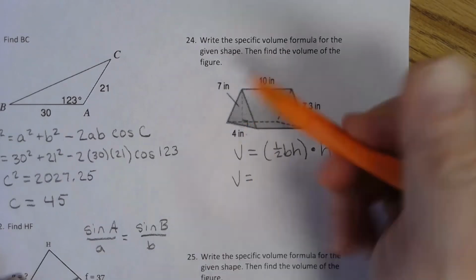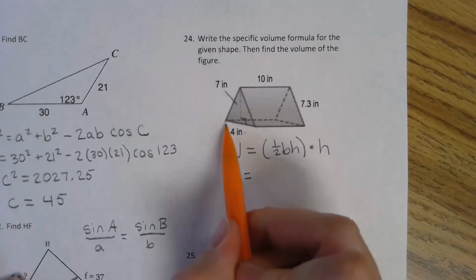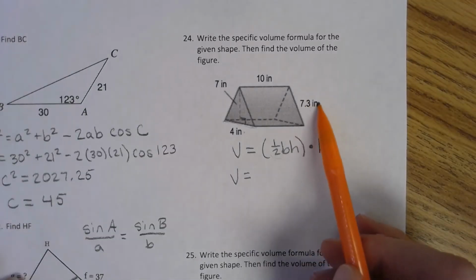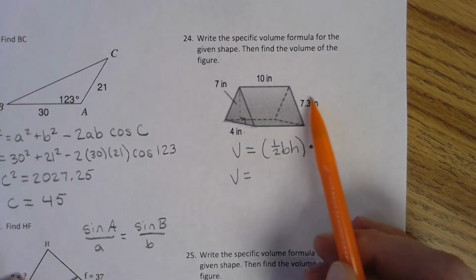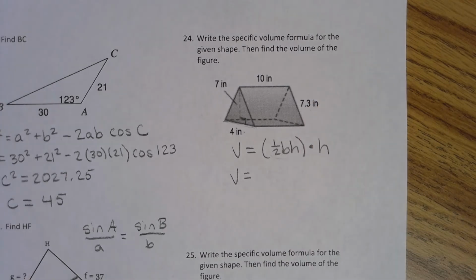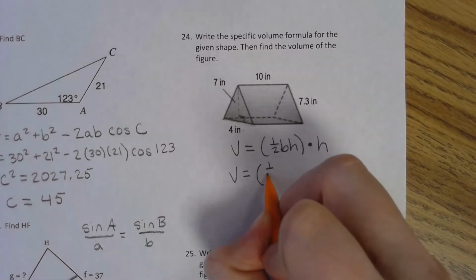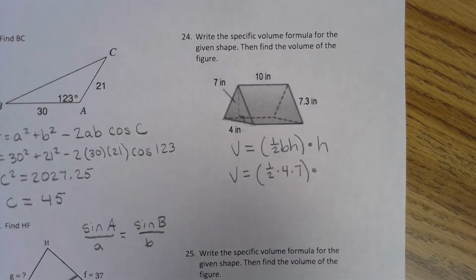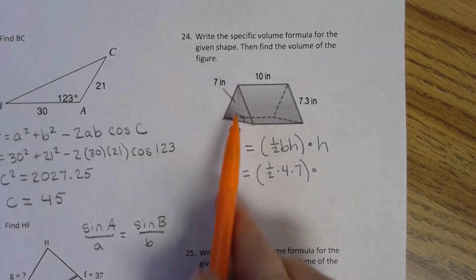The 4 and the 7 will be our base and height numbers because they meet at the 90 degrees. You end up not needing this 7.3 because it's not the base of the triangle, it's not the height of the triangle. It's unused information.